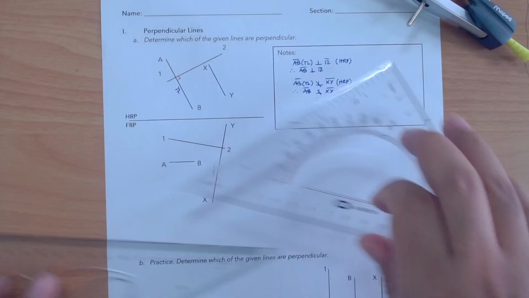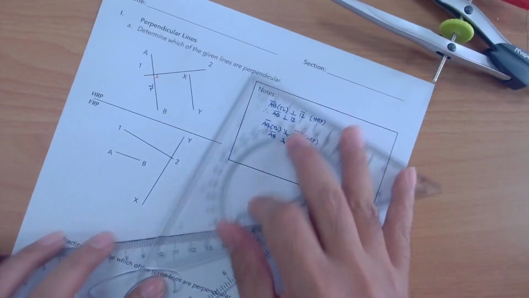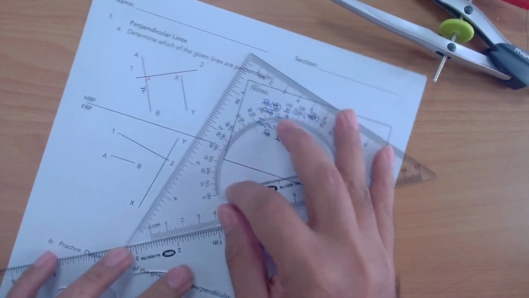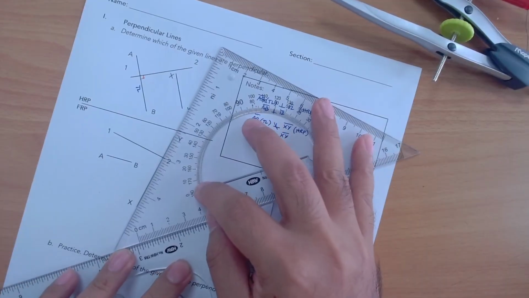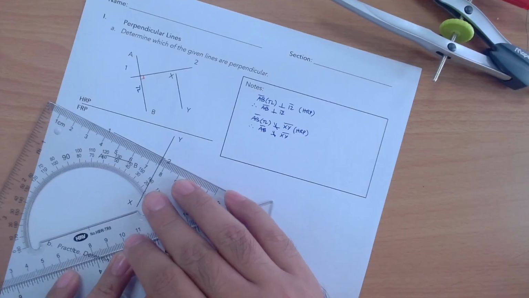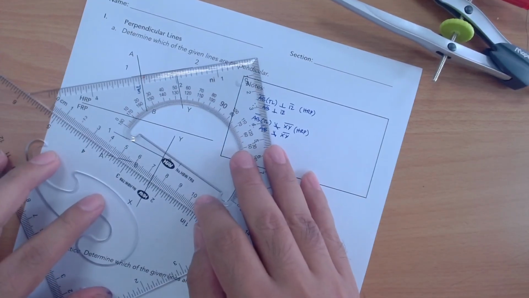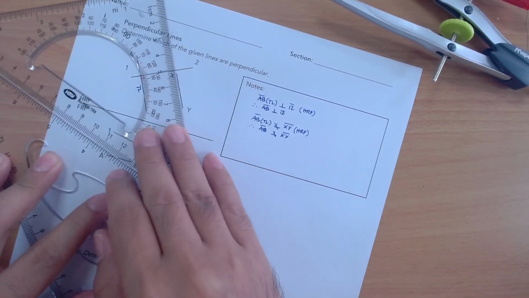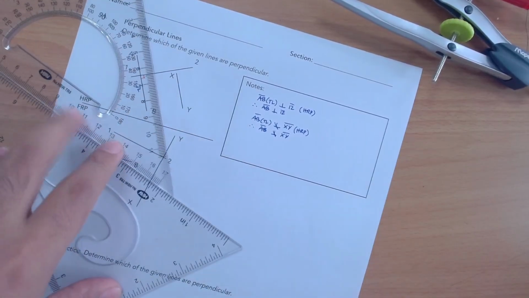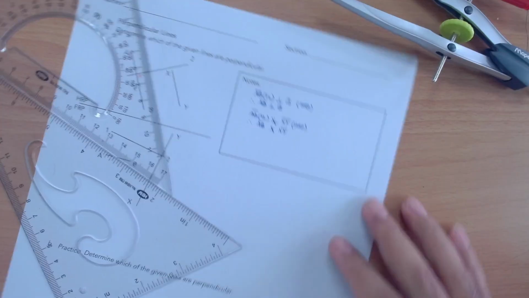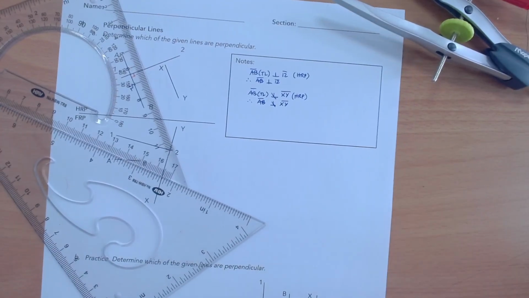Kahit mukha silang perpendicular. Kasi if you think about it, this is a trap, no? This is a trick question kasi if you look at it, XY appears perpendicular to 1, 2. Also, XY here appears perpendicular to 1, 2. And one of the things that students mistake often is parang nako-combine nila yung natutunan nila sa parallelism and perpendicularity, no?